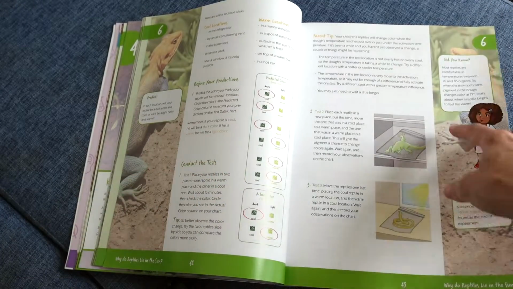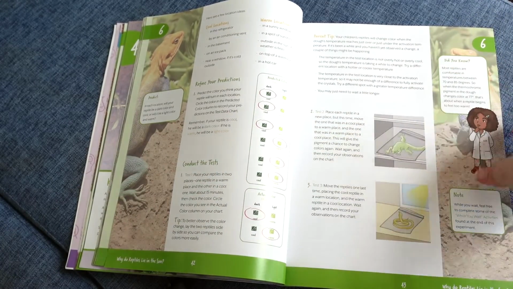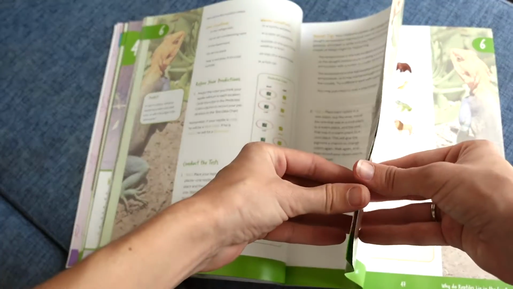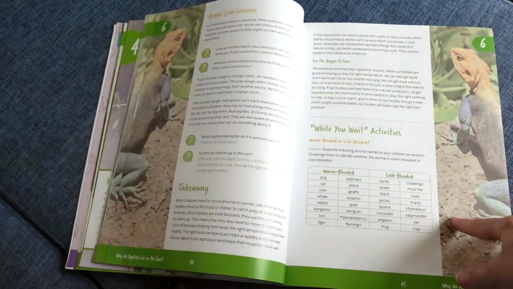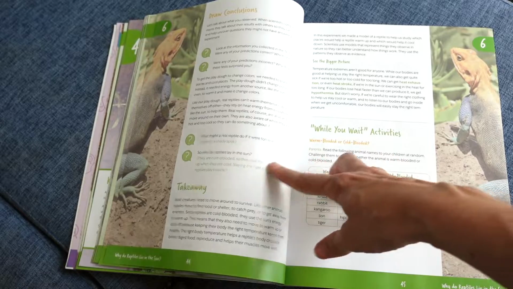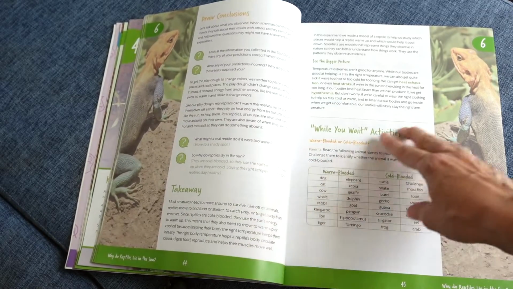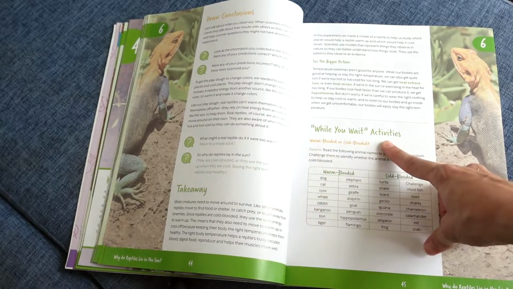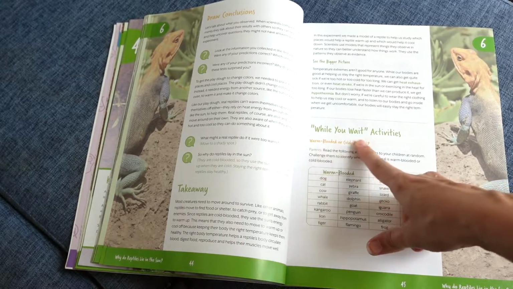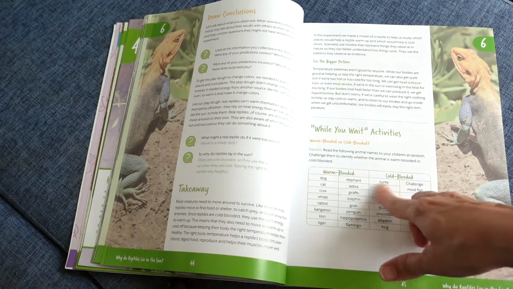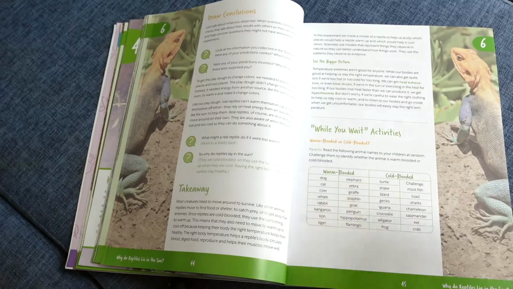So we go through here, there's parent tips, if there's any issues going on with your experiment. Then they also include, because this is an experiment that requires some waiting for the temperature changing, while-you-wait activities. So they have warm-blooded or cold-blooded. Read different animal names to your child at random and have them tell you if it's warm-blooded or cold-blooded. So that's a great activity.